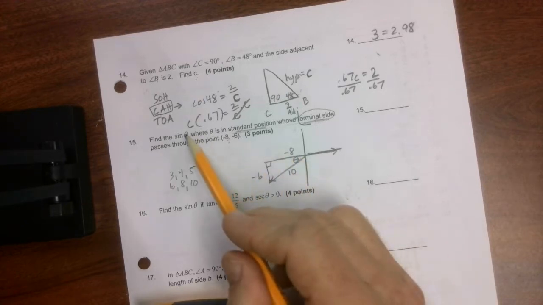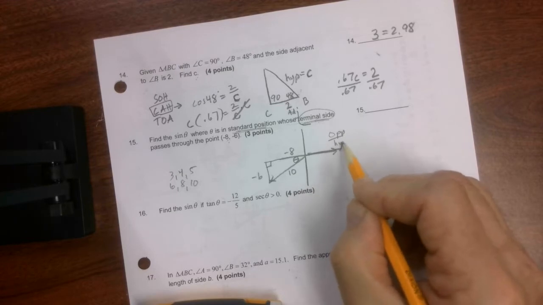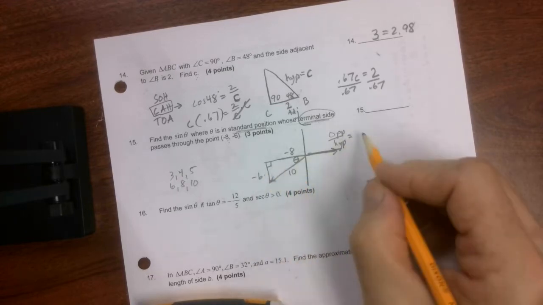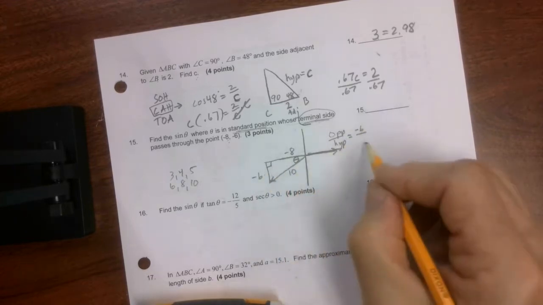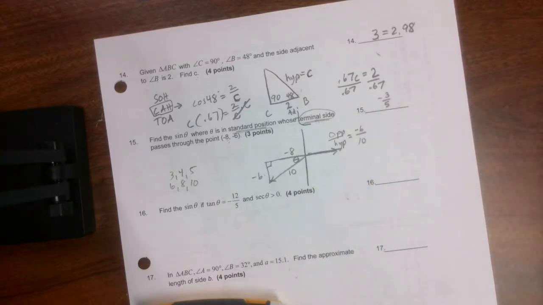So it's saying find sine. Well, sine is opposite over hypotenuse, which in this case would be negative 6 over 10. And don't forget to reduce. That's just part of math.